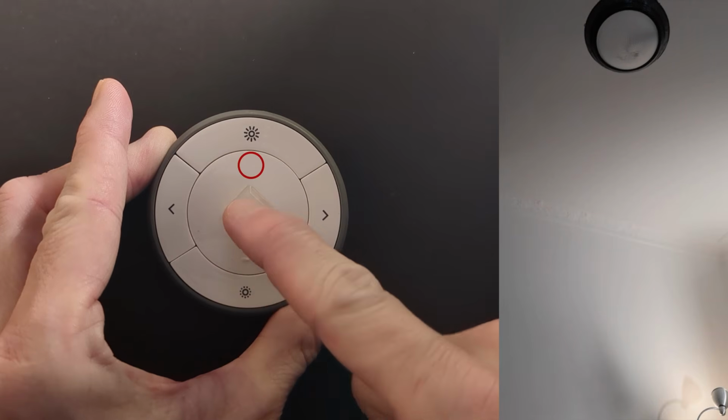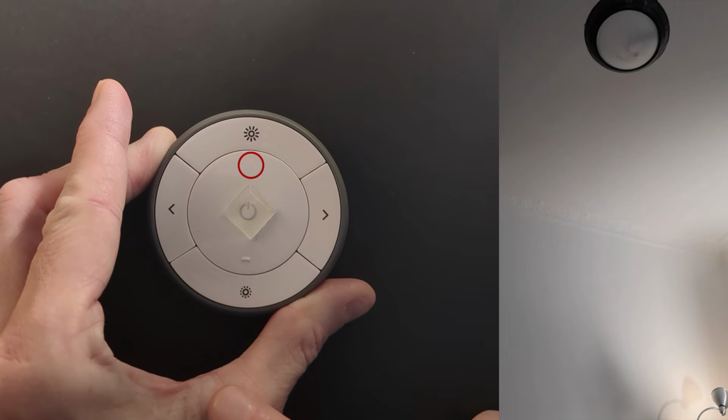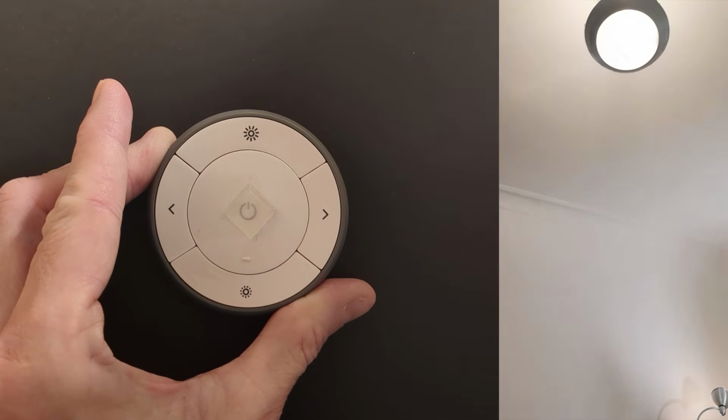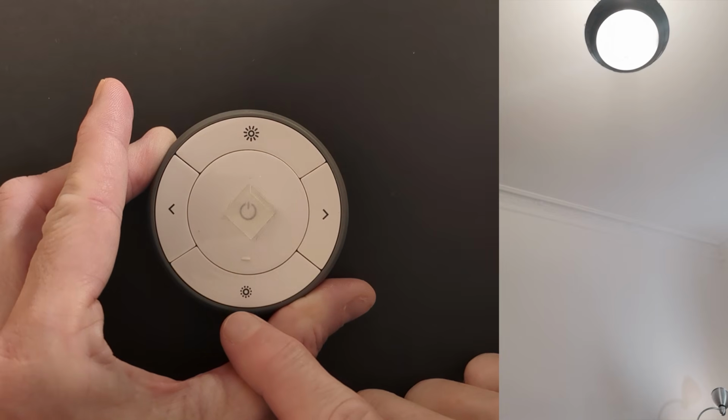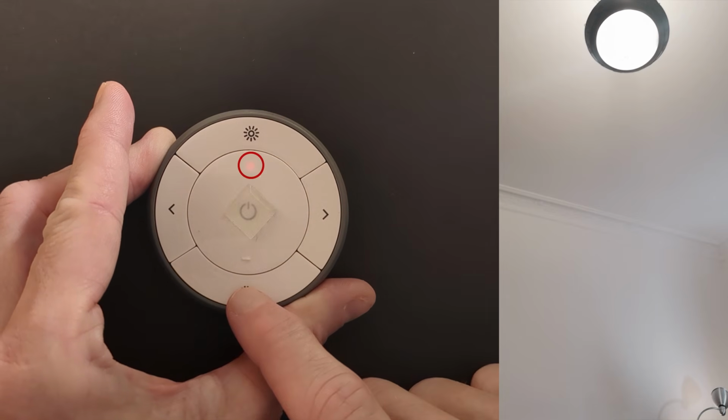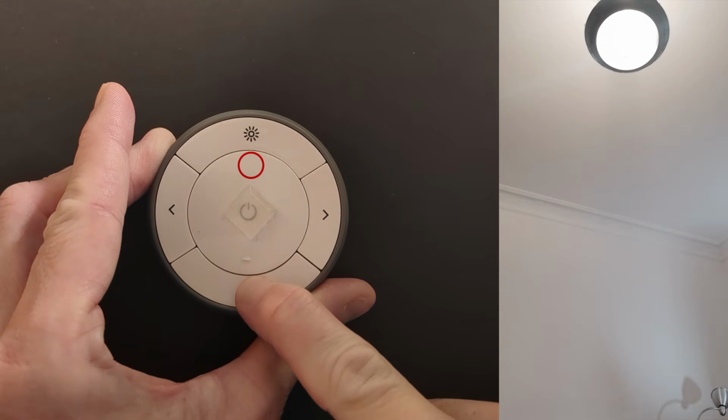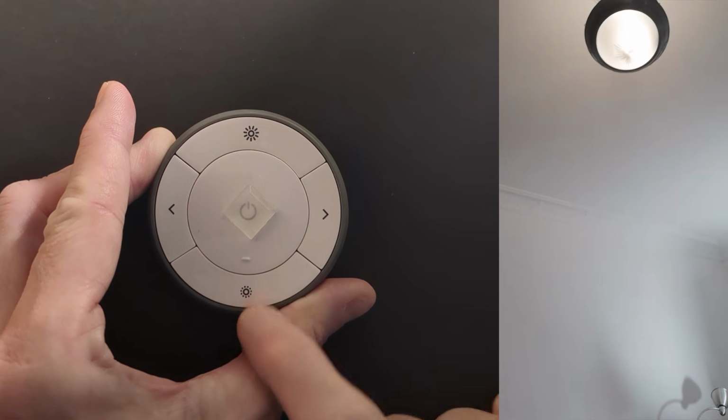If you now click the middle button, you'll see that the LED will light up, and now I'm controlling the ceiling light instead. And I can switch back to the corner light, switch that off, switch back to the ceiling light and dim that down to a certain level, and then turn it off.